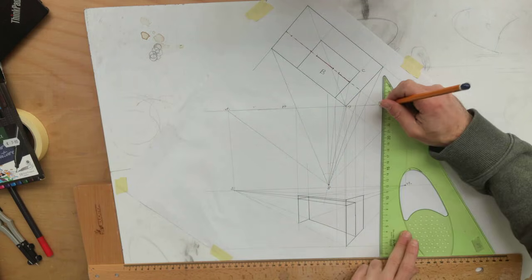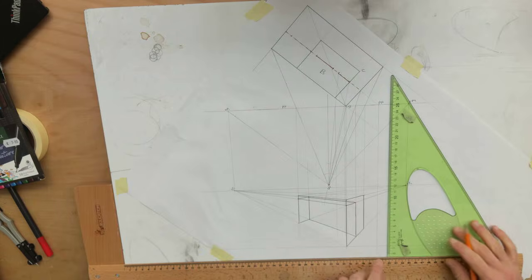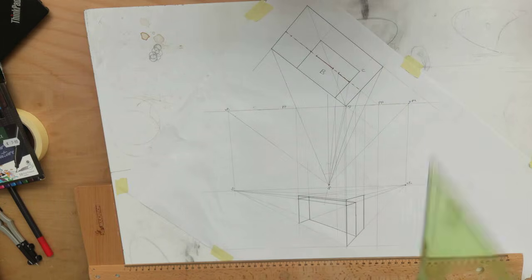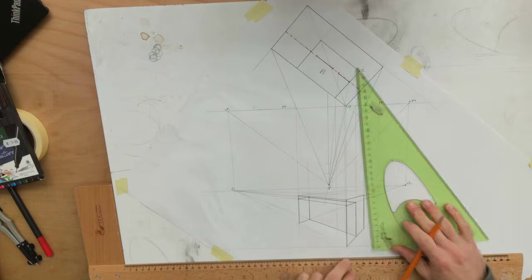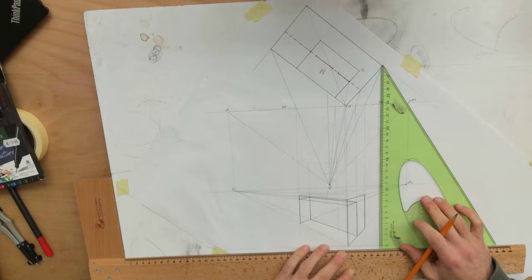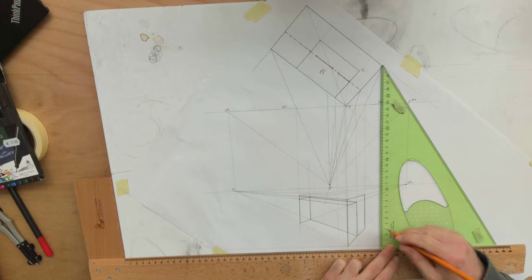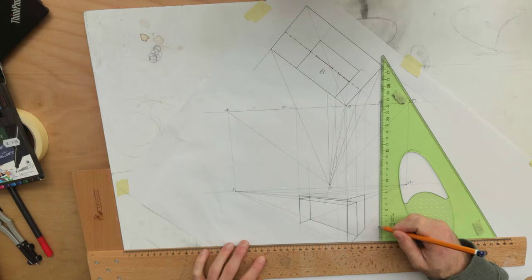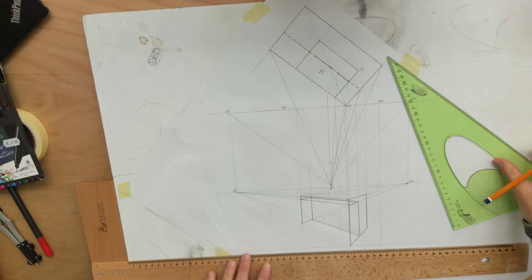We can take that down to the ground, and we can take our true height from here then and join it back. So the height we have is 15 and then 20. So I'm going to go up 15 first, and then I'm going to go up 20, and this is for the right hand side.